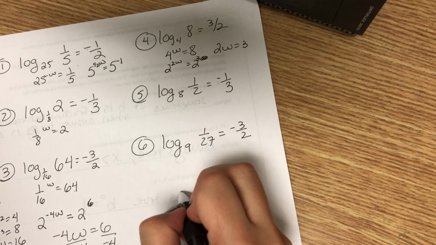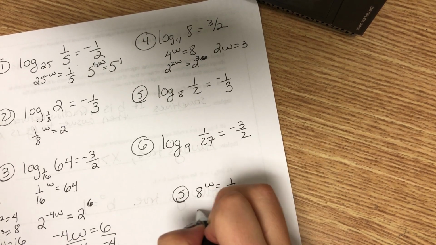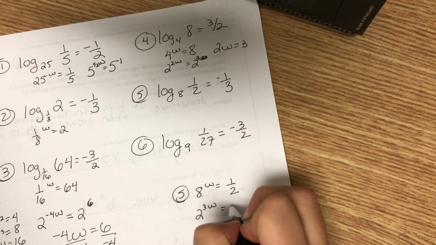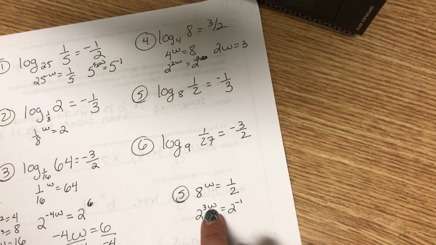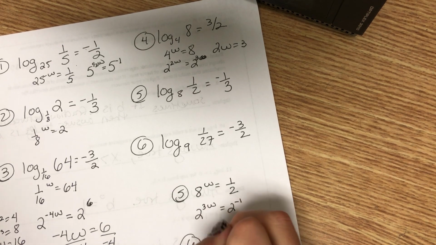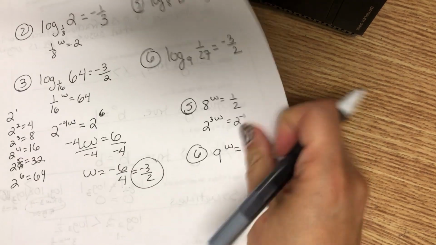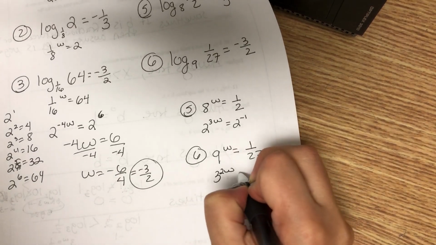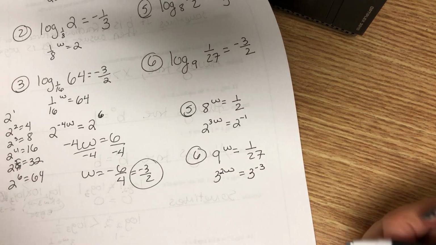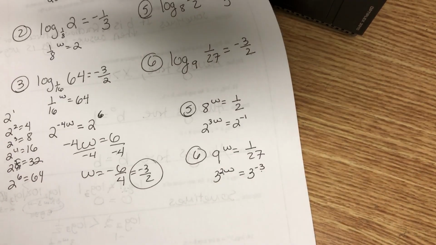So my work for those, for 5, 8 to what power is 1/2? Change them to a base of 2, and there's my negative 1/3. 9 to what power is 1/27? These can both be a base of 3. So 2w equals negative 3, and when you solve, it is negative 3 over 2.